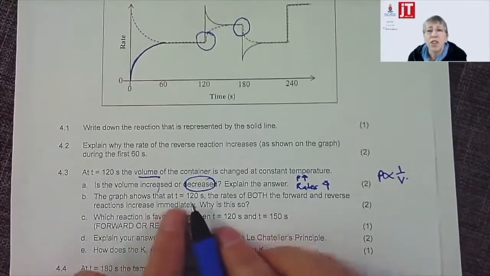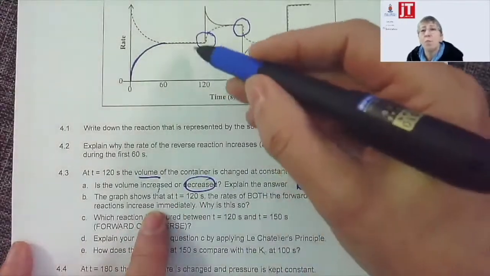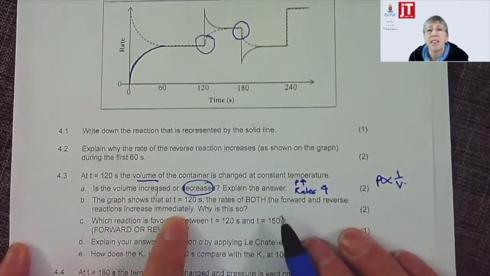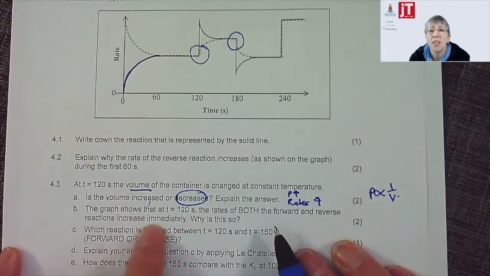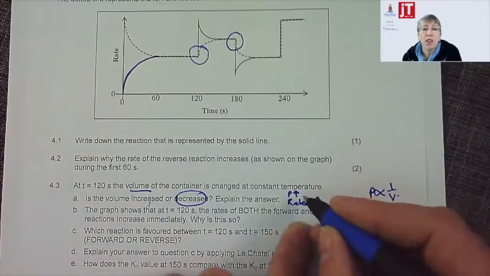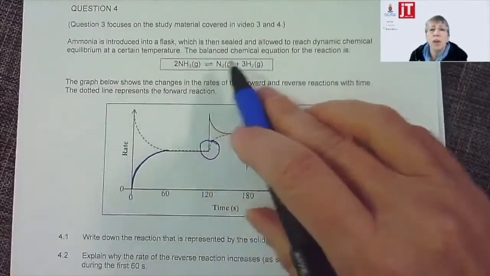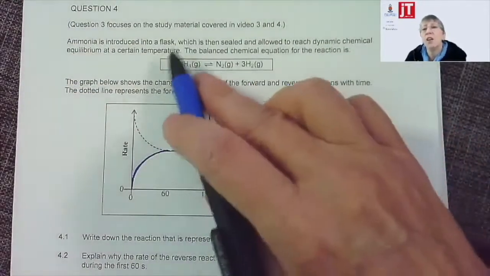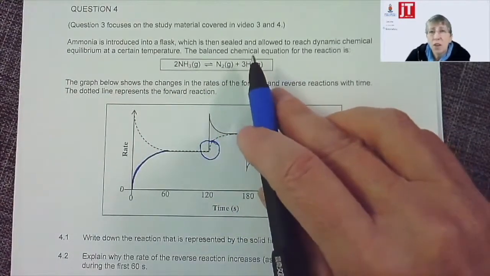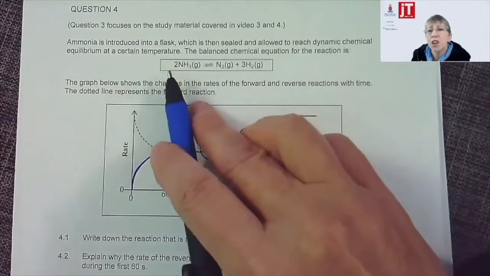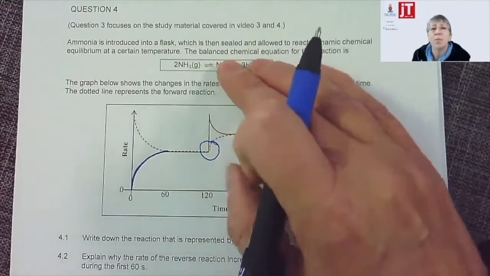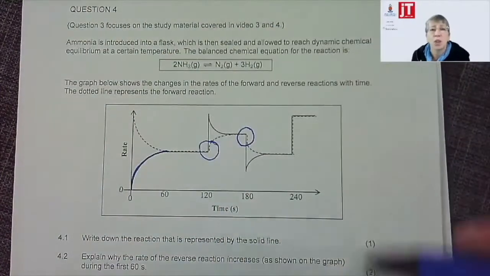Next, the graph shows at time 20 that the rate of both reactions increases immediately. Why is this so? Why do they both increase? Well, when the pressure increases, remember, they are all in the same container. So you can't only increase the pressure of those or only increase the pressure of those. When you increase the pressure on this side, the forward reaction is faster, and you increase the pressure on this side, so the reverse is also faster.